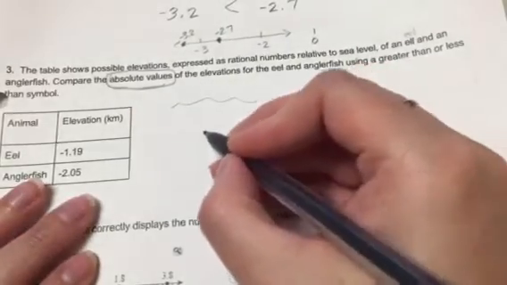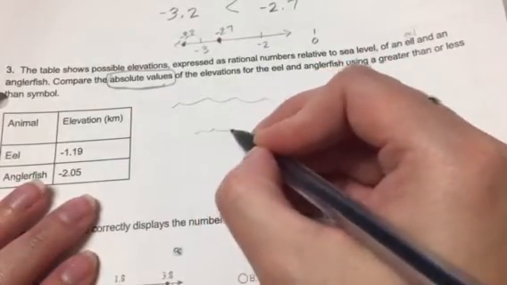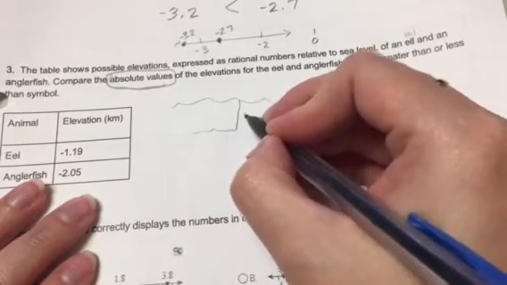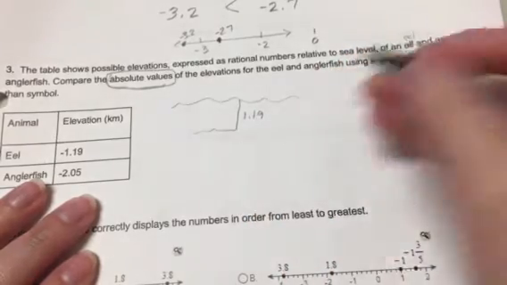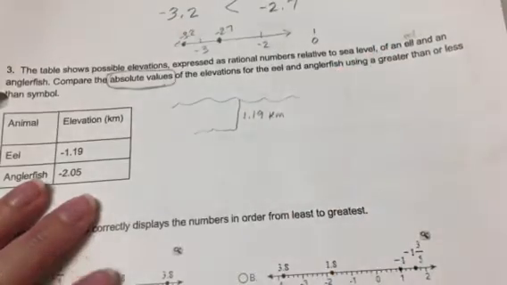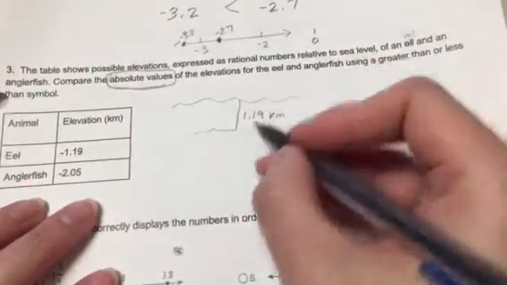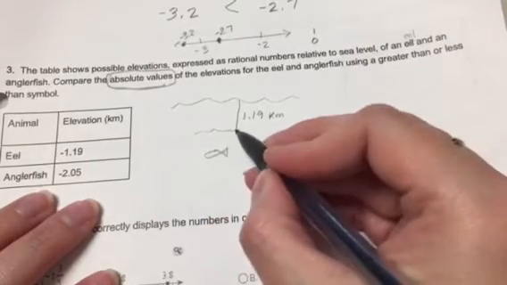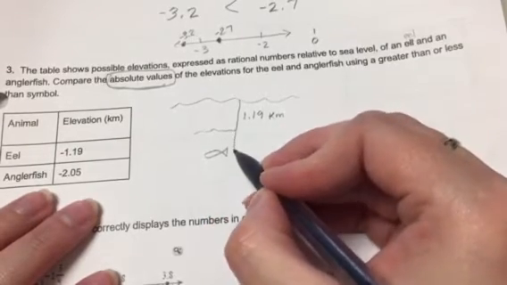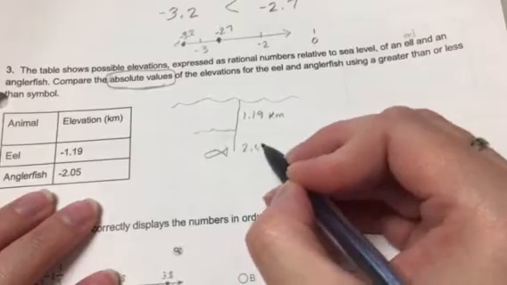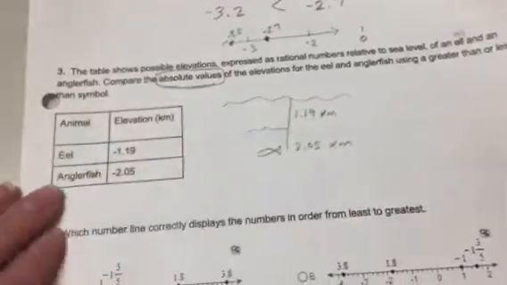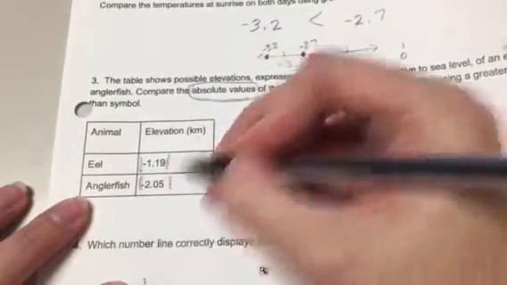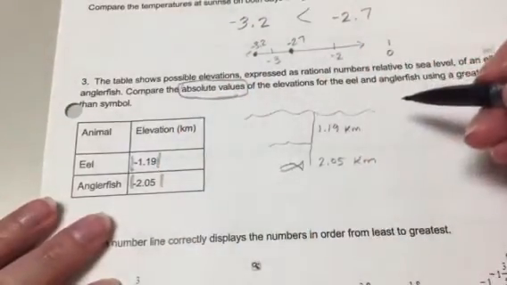Now the eel, here's the eel. It's about 1.19 kilometers below sea level. And the fish is even further down. That's 2.05 kilometers, because we're finding their absolute value, or the distance from the surface of the water.